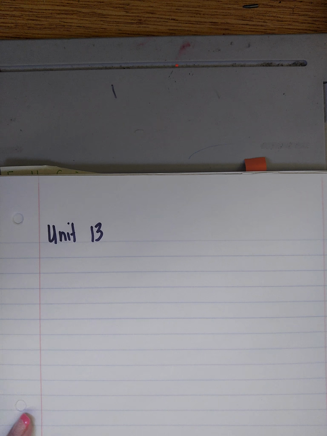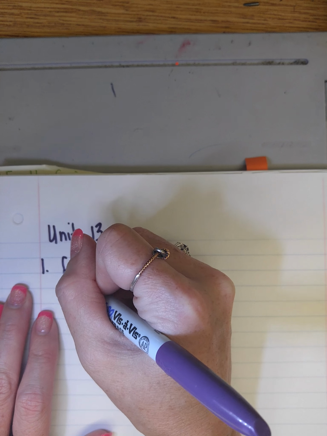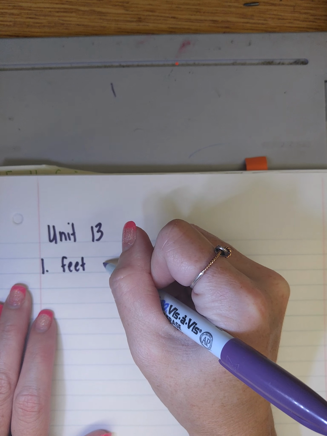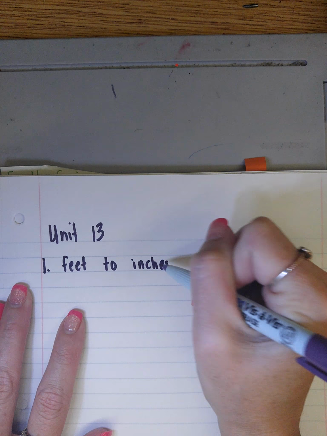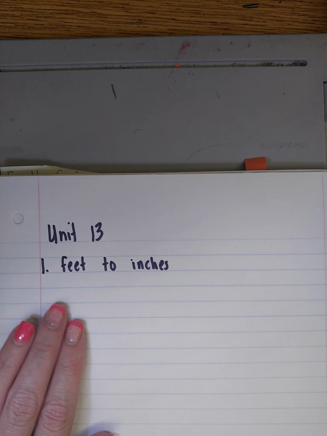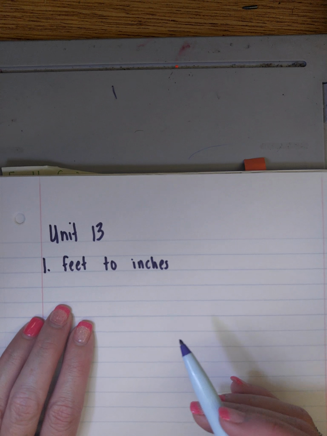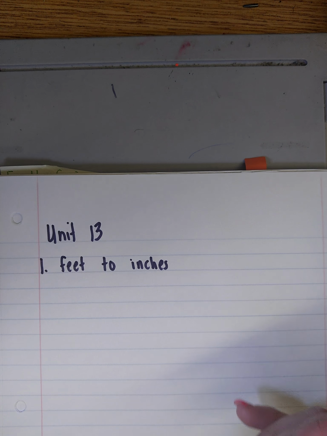So the first problem on the test is converting feet to inches. So number one is feet to inches. You don't need to remember the conversions. You will be given a conversion sheet on your test, so you do not have to worry about that, but you will be converting feet to inches, and it gives you that information on the test.